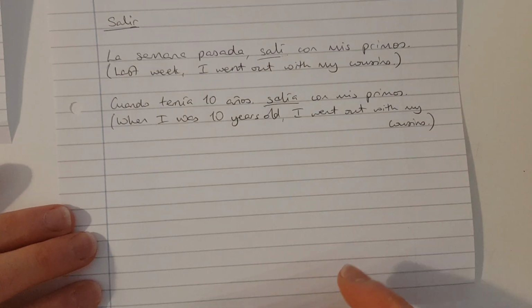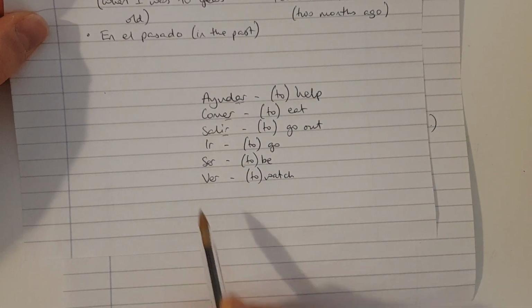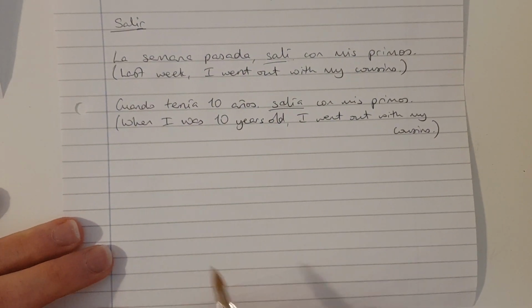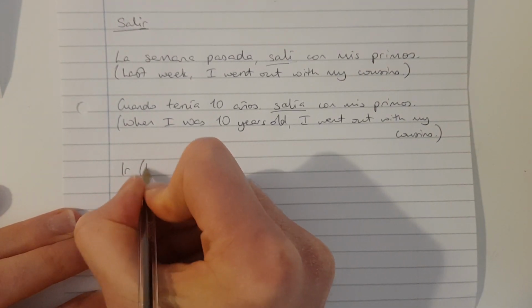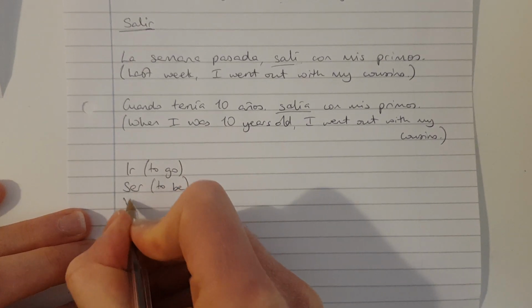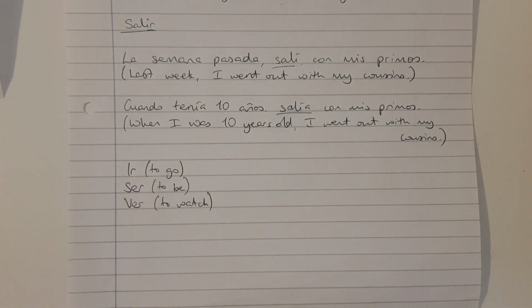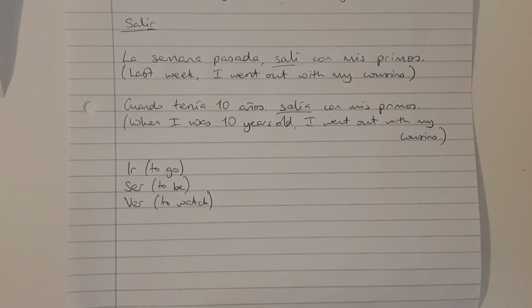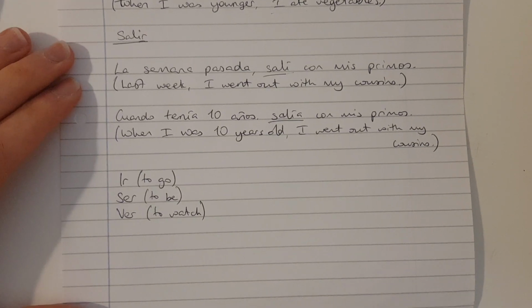So, the last three verbs that we're going to look at from this original list, like I said, we had one example of an AR verb, one example of an ER verb, and one example of an IR verb. These last three here, I've highlighted what we're going to look at now, because these are important for the imperfect tense especially. So, we've got ir, which means to go, ser, which means to be, and ver, which means to watch or to see. These are important to the imperfect tense because these three verbs are the only three verbs that are irregular in the imperfect tense. Every other verb is regular. Every other verb follows the rule laid out here. But these three verbs are the only three verbs that are irregular. So we only really have three verbs we need to learn with regards to irregular rules.